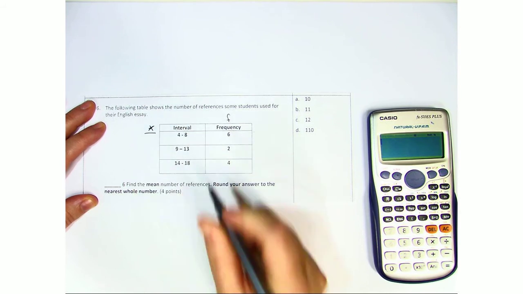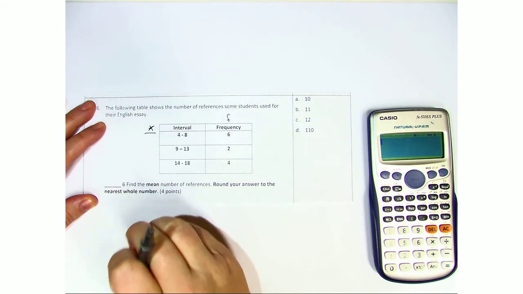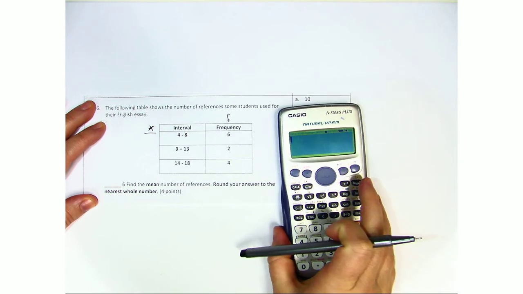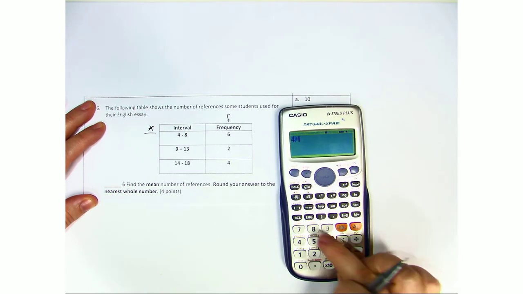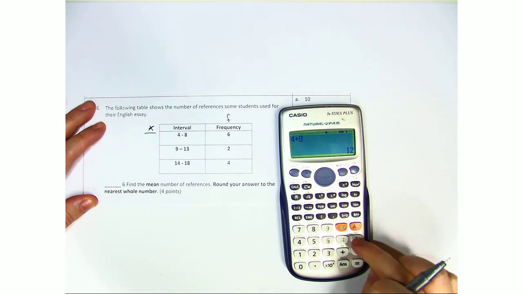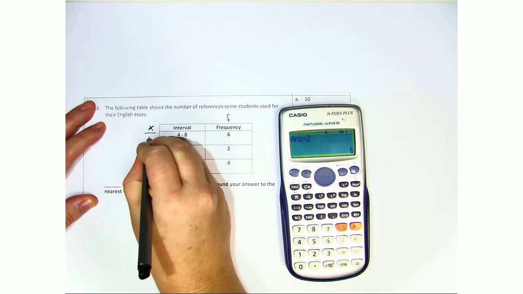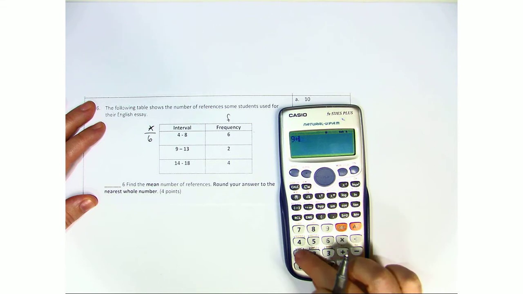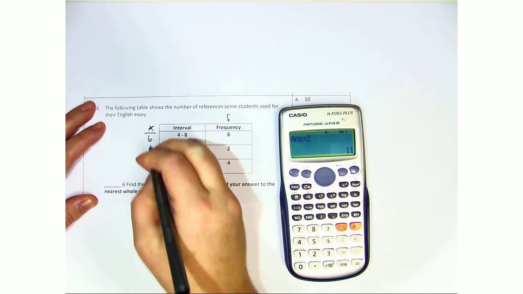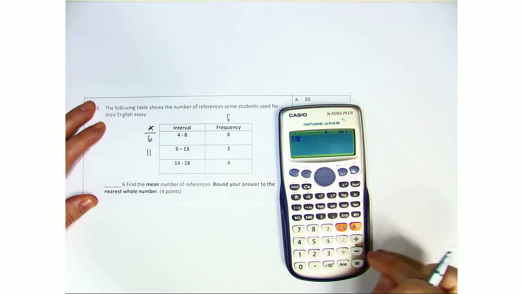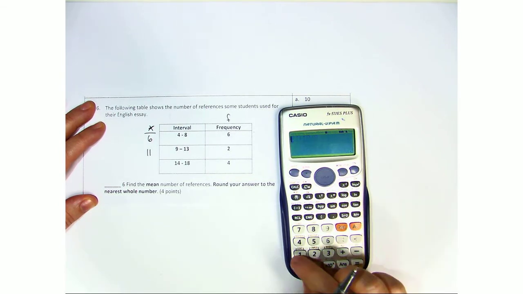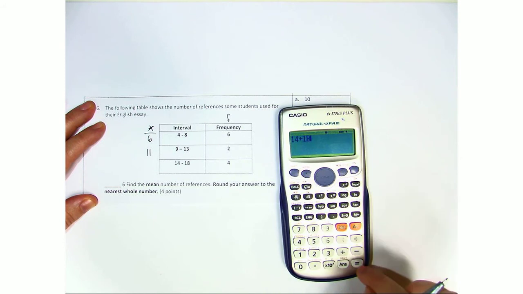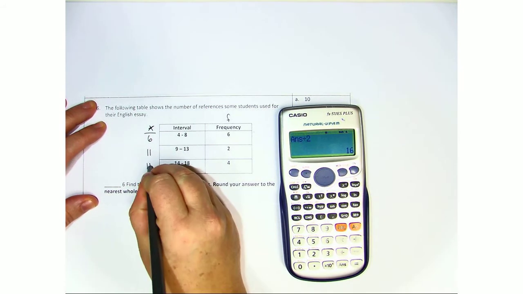Now, as you know, our data cannot be an interval. We need to find the midpoint between them. So let's go ahead and do that. 4 plus 8 equals, divided by 2 is 6. So the middle number between 4 and 8 is 6. 9 plus 13 divided by 2 is 11. 14 plus 18 divided by 2, that's a very common mistake. Be careful with that. 14 plus 18, then hit equals, divided by 2 gives you 16.